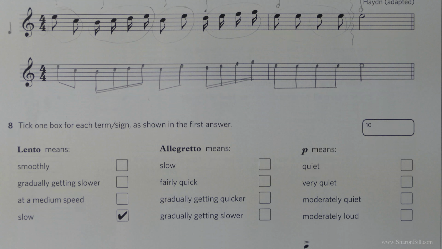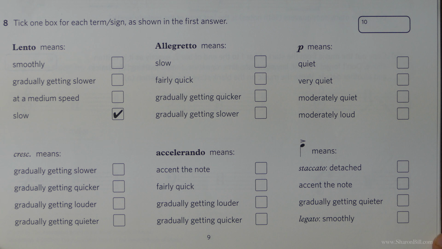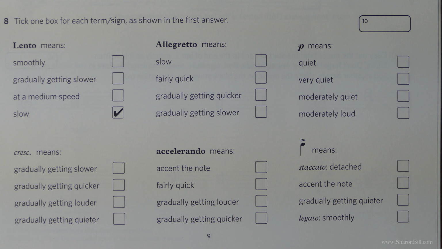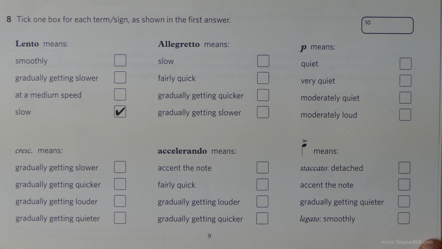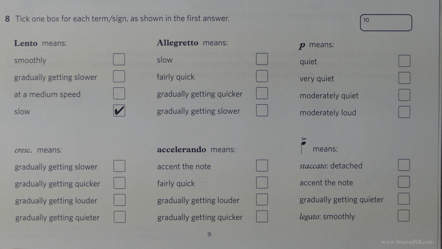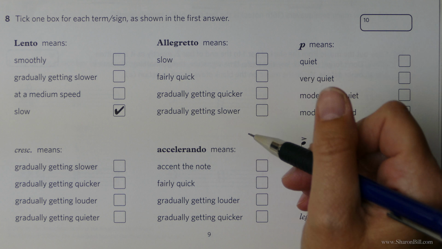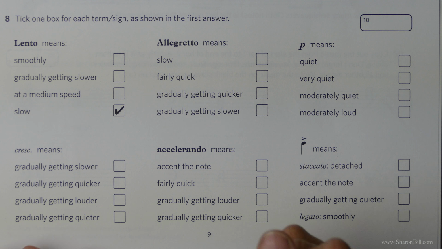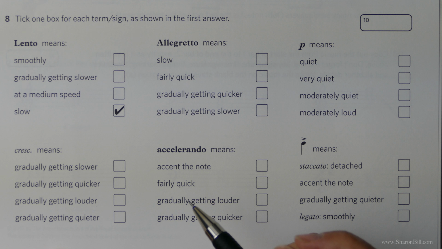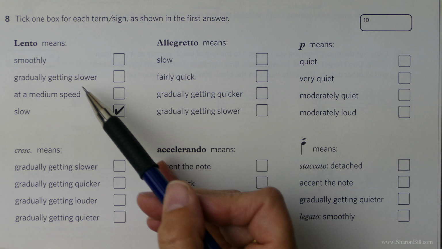Let's press on. Now we have our Italian terms and musical performance directions. And now these are presented to us as a multiple choice. This doesn't actually make it any different in the fact that we just have to revise these, and you just have to keep your eyes peeled, because sometimes you might get caught off guard and tick the wrong answer just by scanning the answers too quickly. You've just got to be really careful that you get the correct definition. And so we can see what they want us to do.